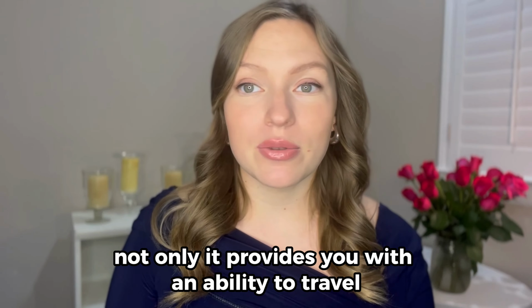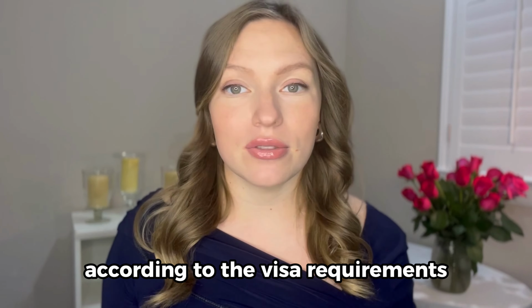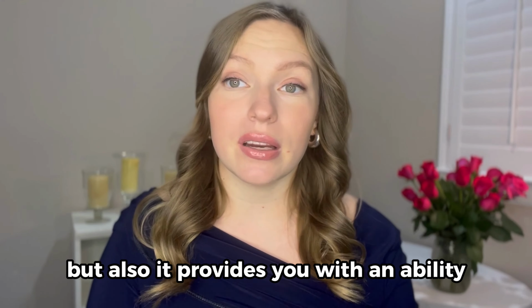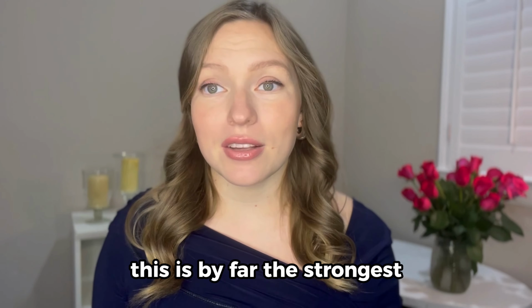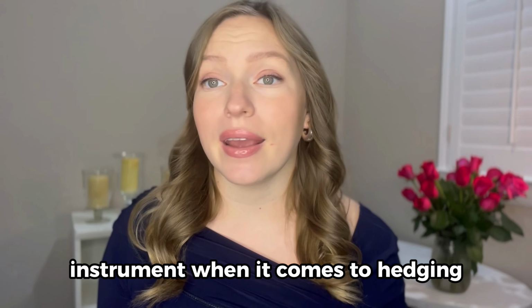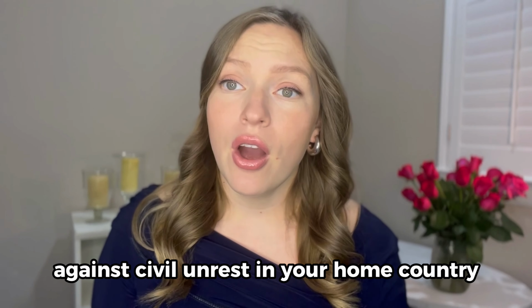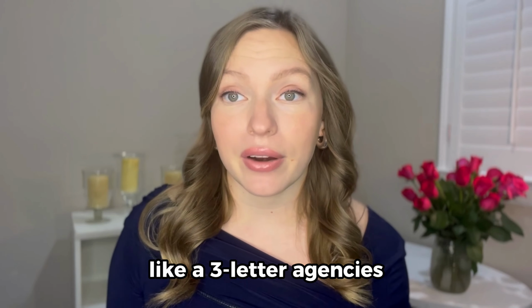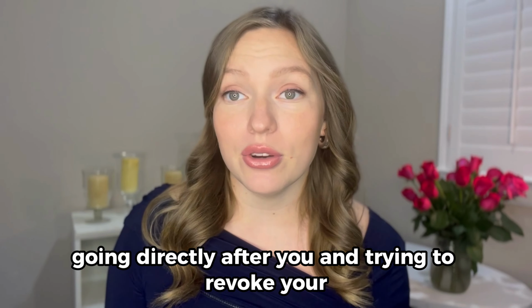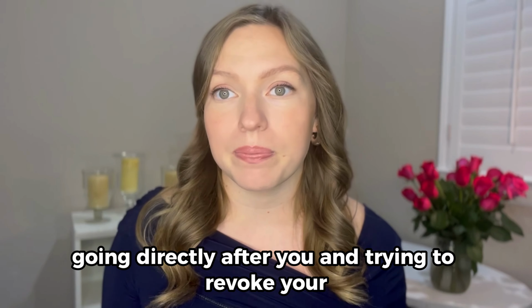Not only does it provide you with an ability to travel according to the visa requirements, but it also provides you with an ability to request help abroad. This is by far the strongest instrument when it comes to hedging against civil unrest in your home country, or even hedging against possible scenarios like 3-letter agencies going directly after you and trying to revoke your home country passport.